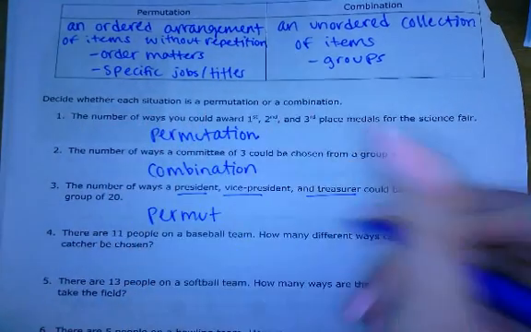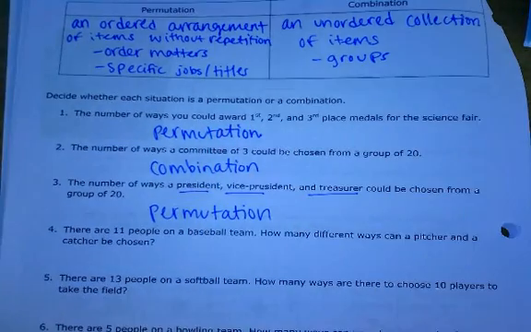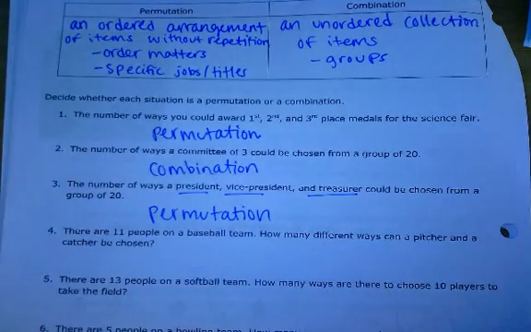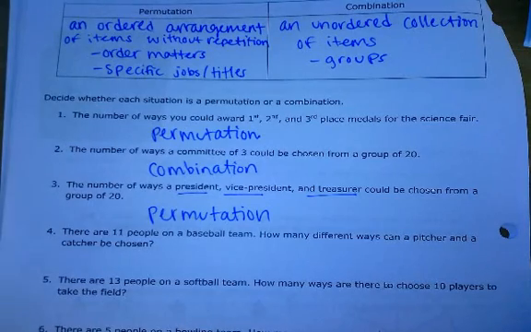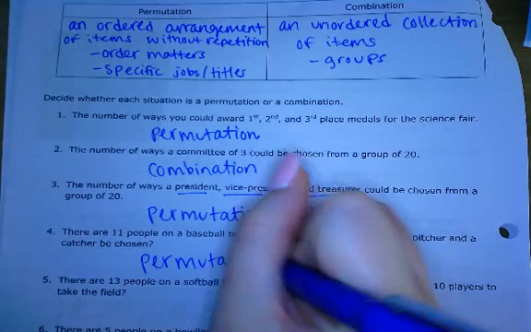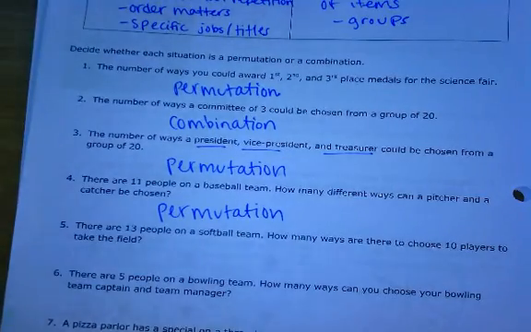So you'll see a bunch of different examples on this page of what that might look like. If they're fulfilling a specific job, because it could be your president, your VP, I'm the secretary, or it could be me, you. There are 11 people on a baseball team. How many different ways can a pitcher and a catcher be chosen? That's a permutation because we have two specific jobs we're trying to fill. So the order makes a difference.